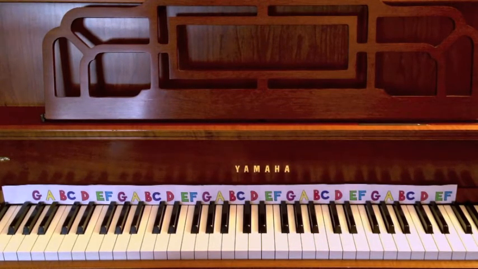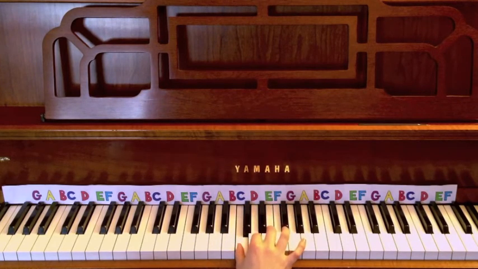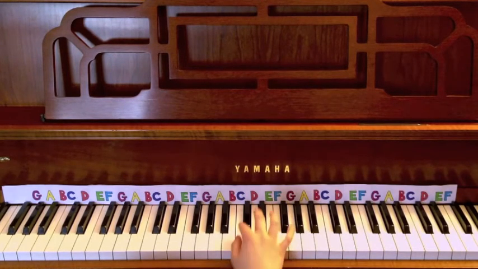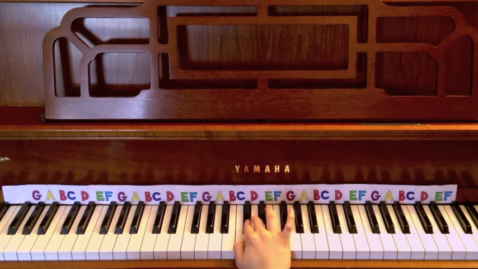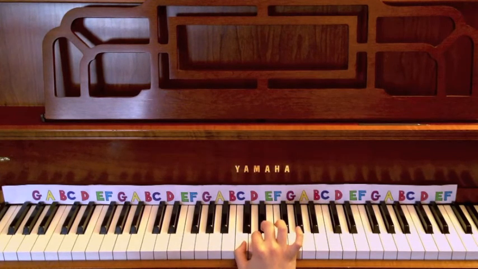Let's learn some more intervals now. If you remember in lesson 2, we learned half steps and whole steps, right? Half step, whole step. These intervals actually have another name. A half step is also called a minor second, and a whole step is called a major second.